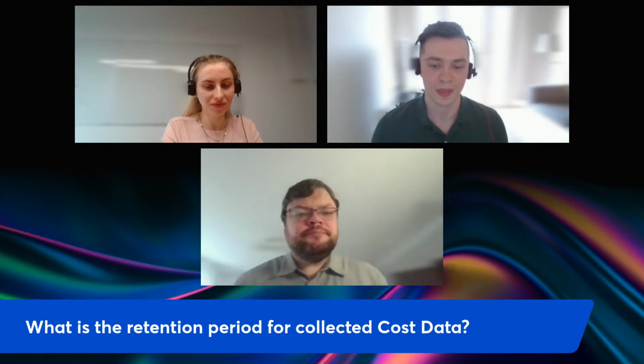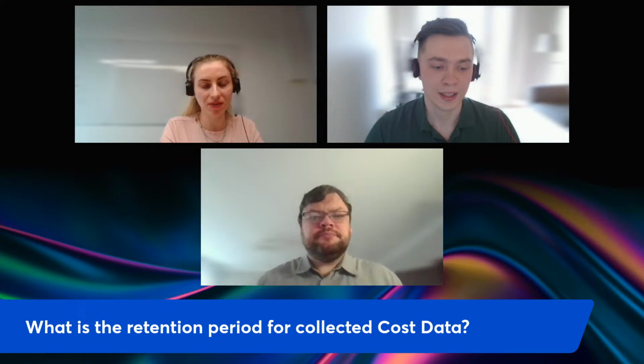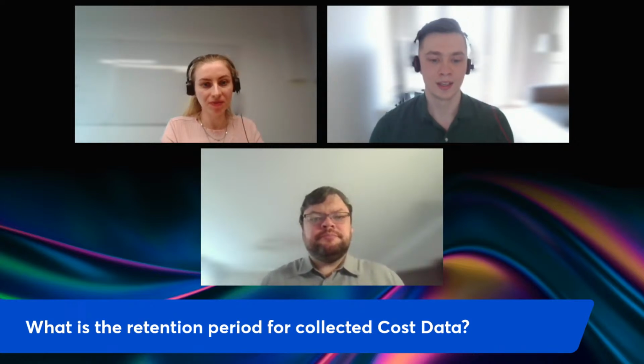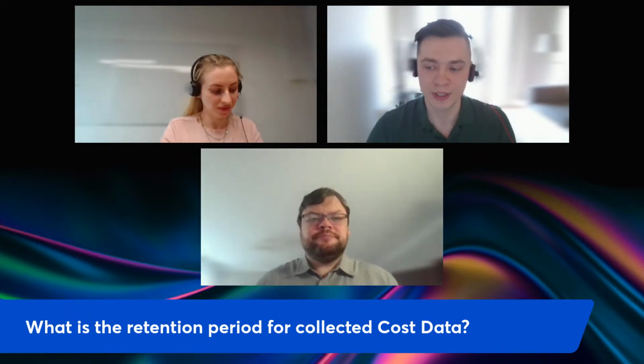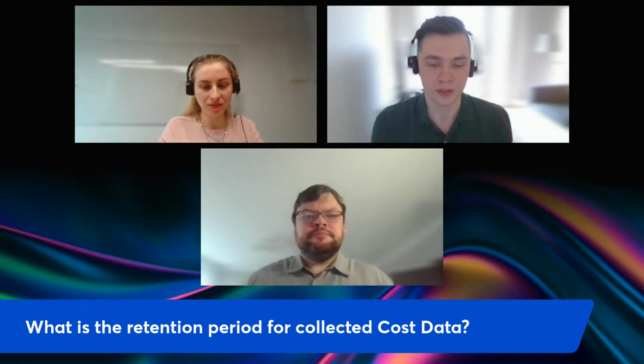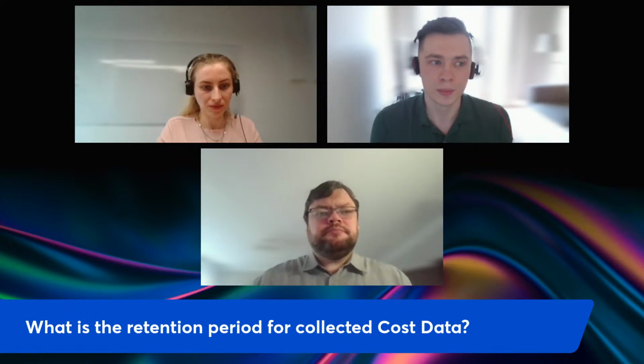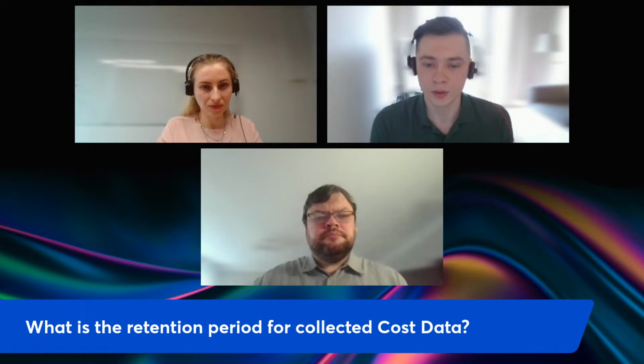The next one is, what is the retention period for collected cost data? That's a great one. Unfortunately, the SAP BTP platform currently provides, if I recall correctly, so pardon me if I answer incorrectly, about 4 months for daily usage, and for monthly usage it goes back several years or something like that.